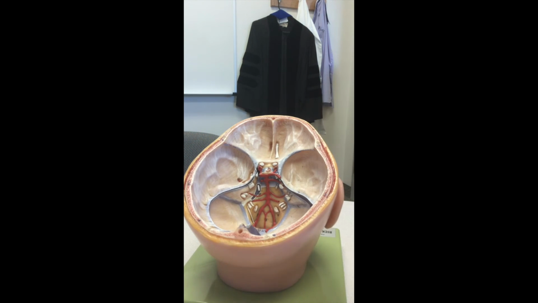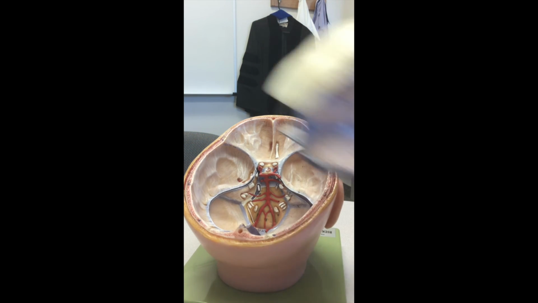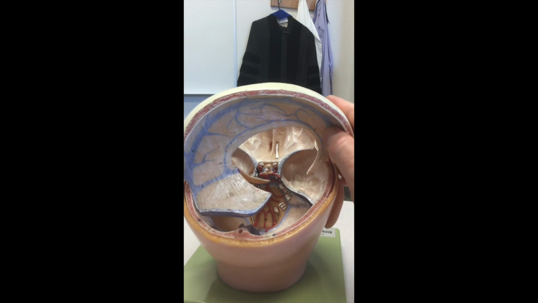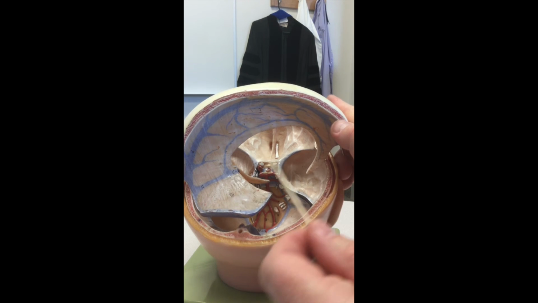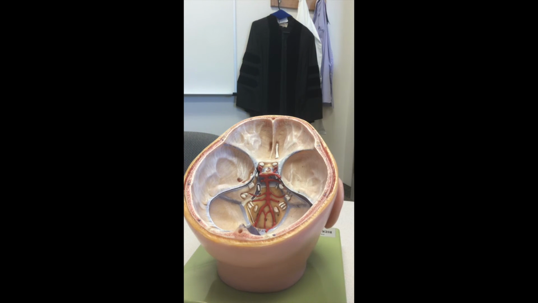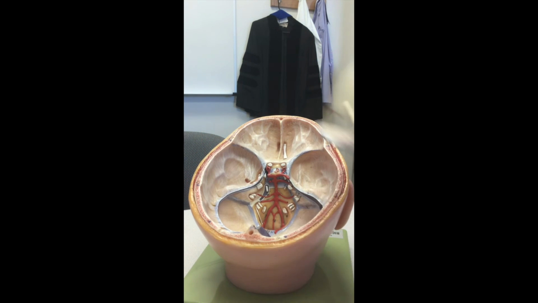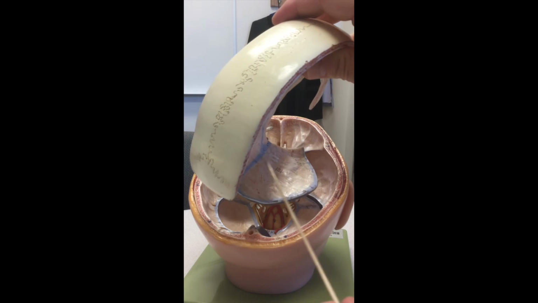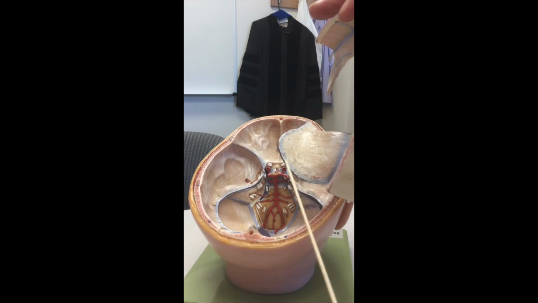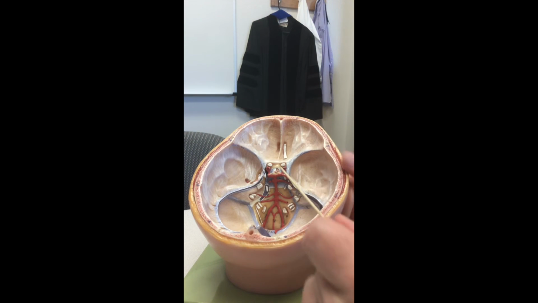All right, just to review again, the two vertical partitions are the falx cerebri and the falx cerebelli, and the horizontal partitions are the tentoria cerebelli here and here, and finally the diaphragma sellae, which is this membrane there.